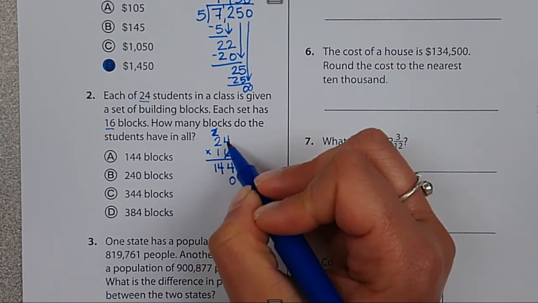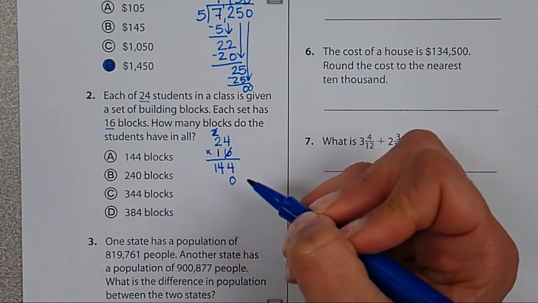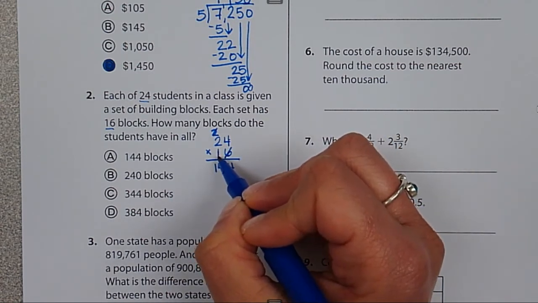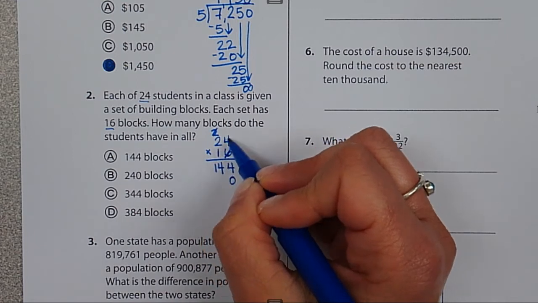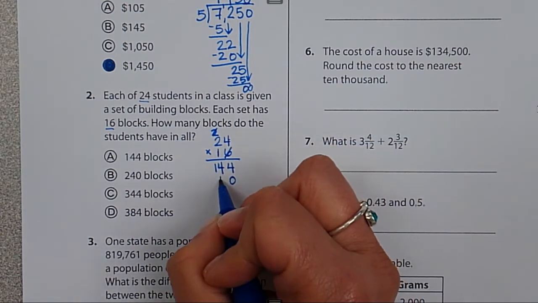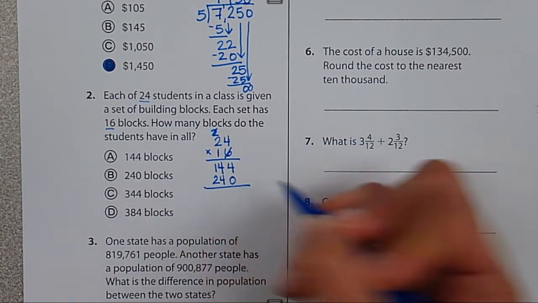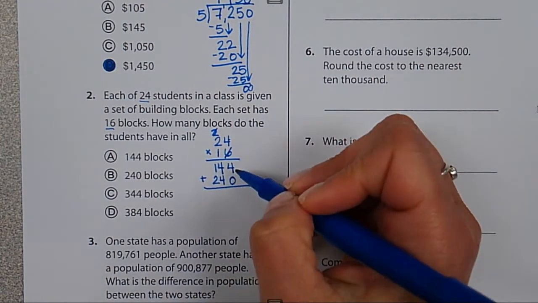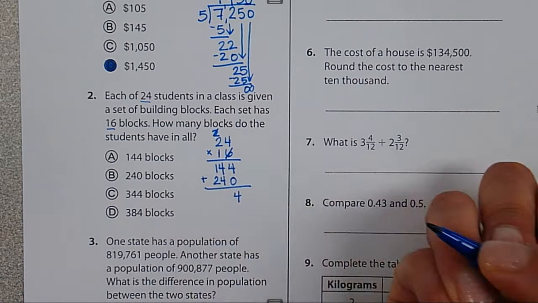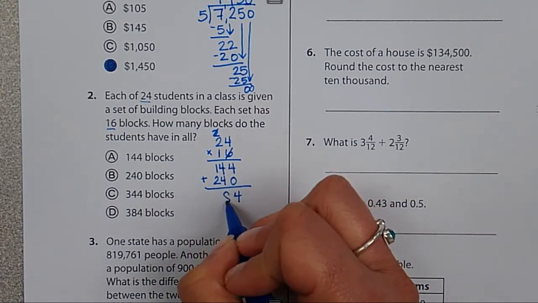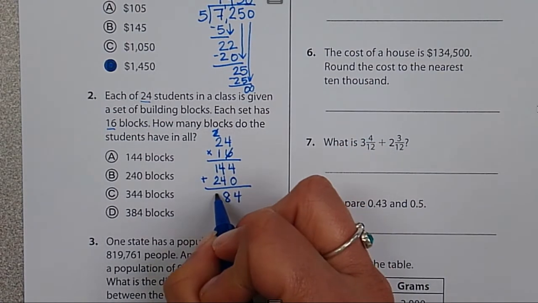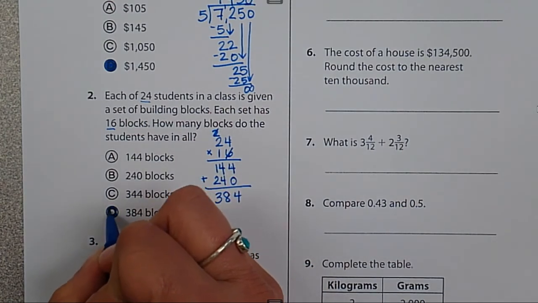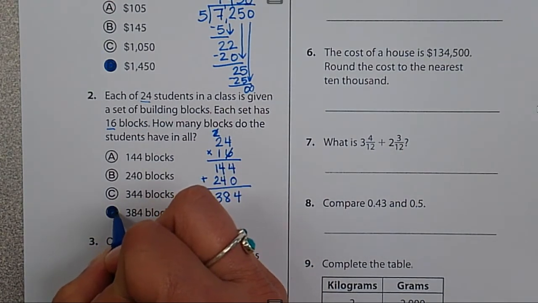And now we're going to start multiplying by the 1. This is why whenever I have a number where a digit is 1, I always like to put it in the bottom because it makes it easy. Here we're just multiplying 24 times 1, which is 24. So now we're going to add: 4 plus 0 is 4. 4 plus 4 is 8. And 1 plus 2 is 3. So there are 384 blocks in all. That's D.